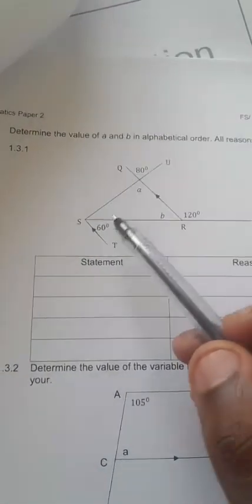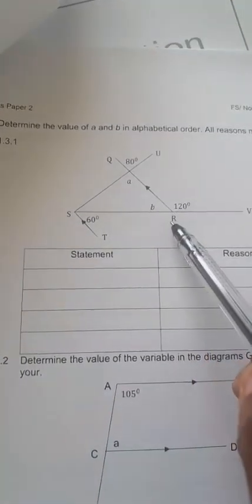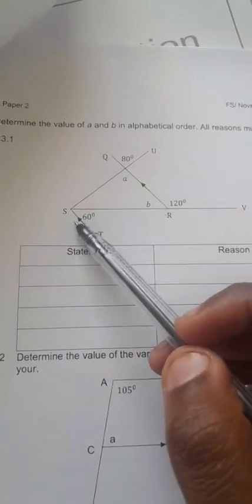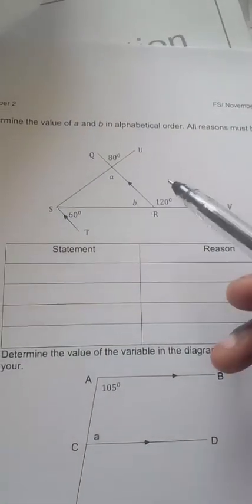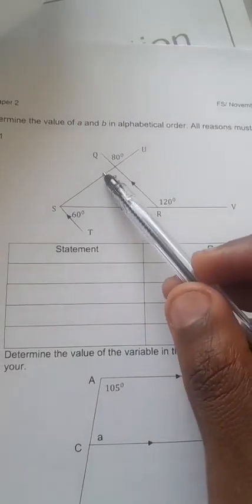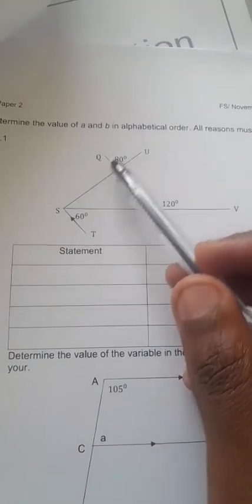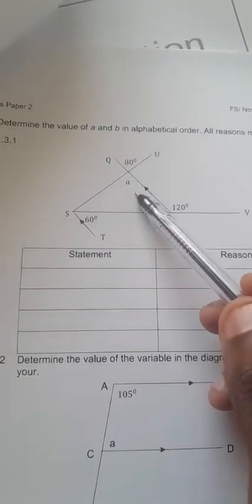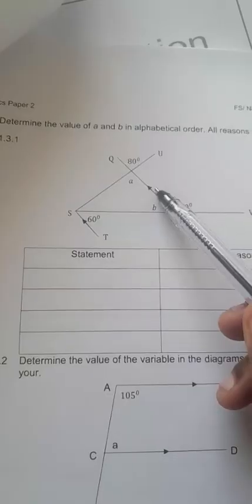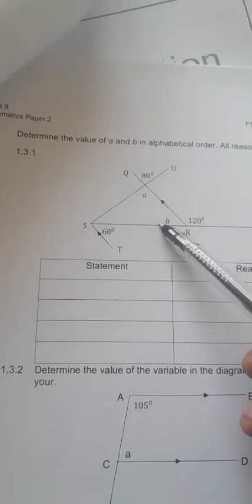So first and foremost, when we look at this diagram, you can see that ST is parallel to RQ. So between these parallel lines, we should see relationships that have to do with parallel lines. Also, we have A here. We have 80 degrees. This is our X. So basically, we can find our A value. I'm sure you guys can see what the A value would be and what the reason would be for that. Then we have B here.